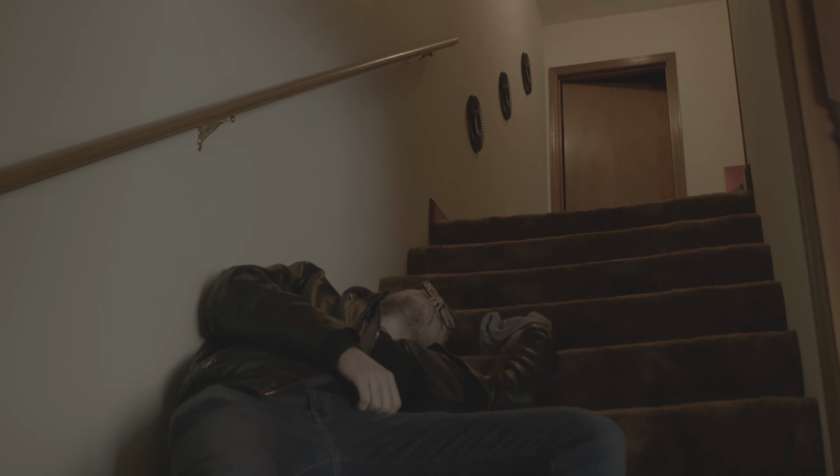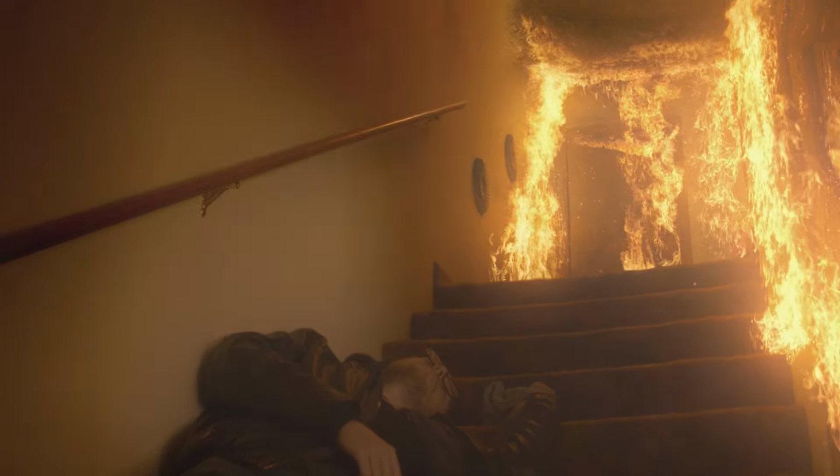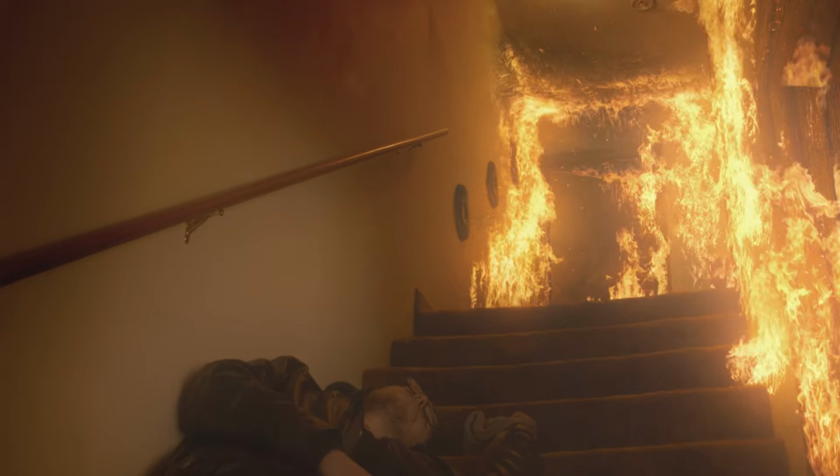So for this tutorial, we'll be taking this shot from my apartment, and we're going to burn the crap out of it. I'll be using After Effects for this tutorial, but all of those techniques should translate to other compositing software. As you'll see, most of the work is just overlaying different stock footage on top of each other, so it's actually not that advanced. So, alright, let's get to it.